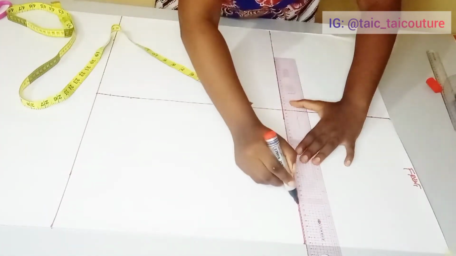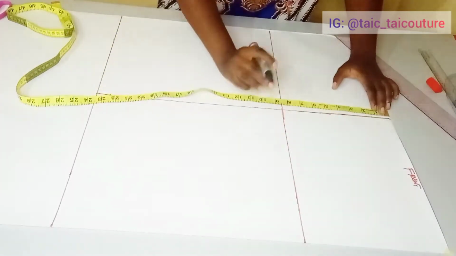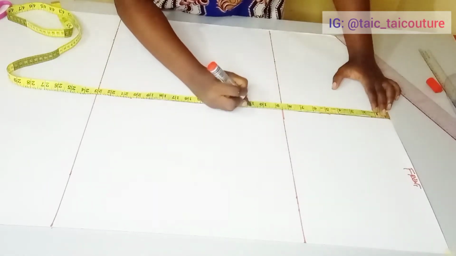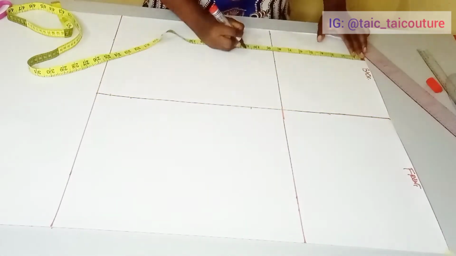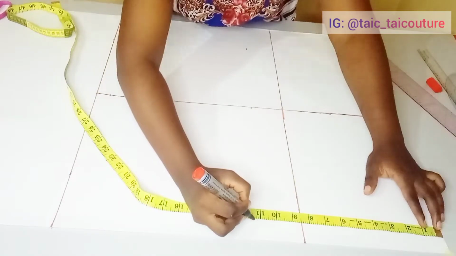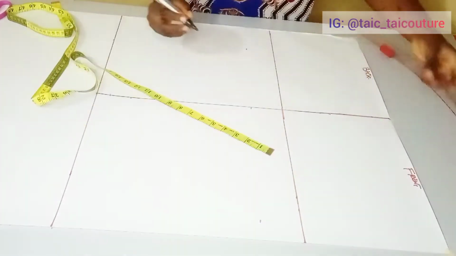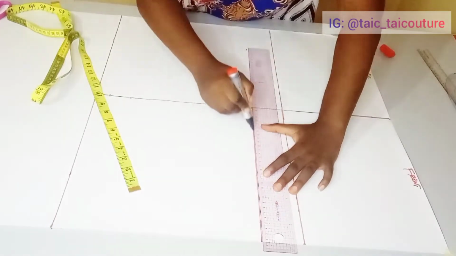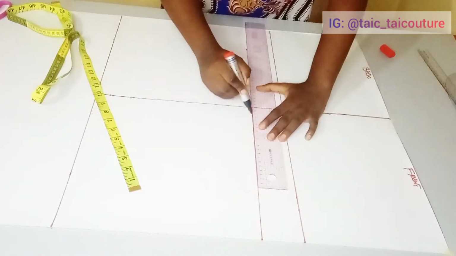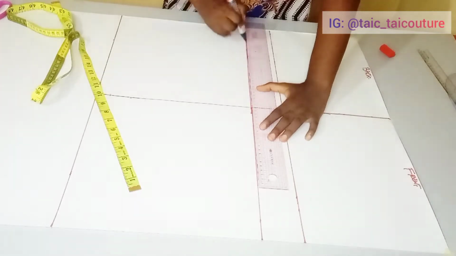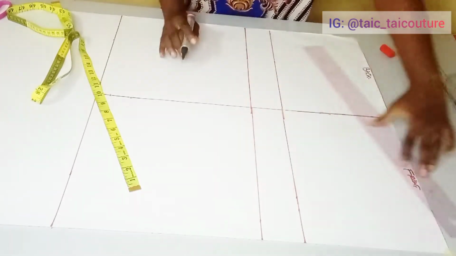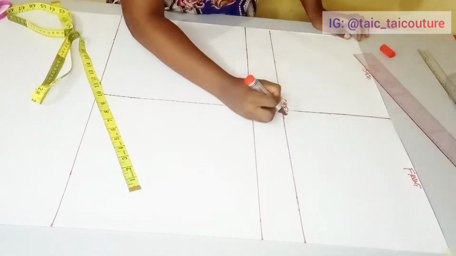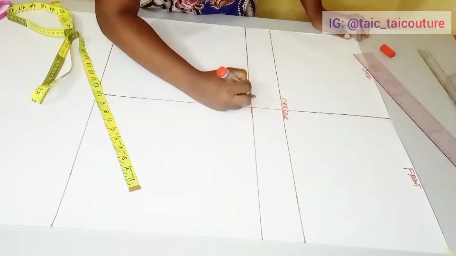I'll roll that across. 8.5. My bust point is 11. I'll roll that across as well. I'll label it. This is my chest line, bust point.